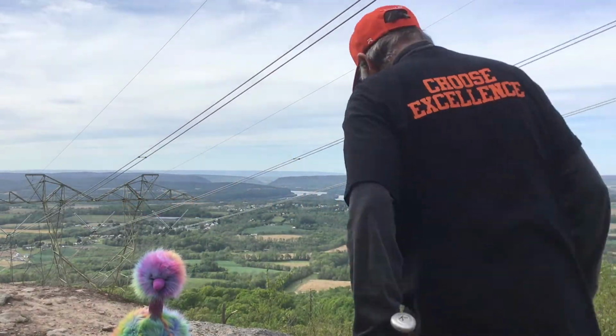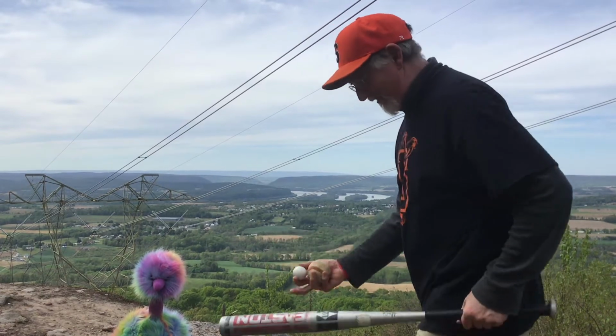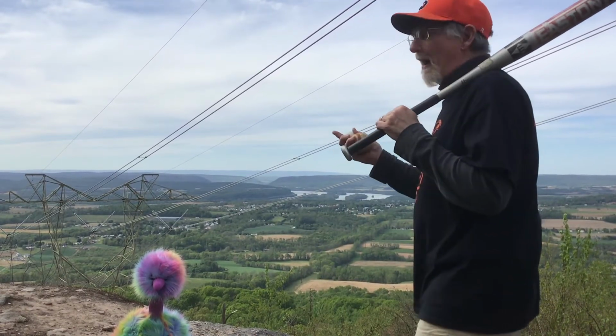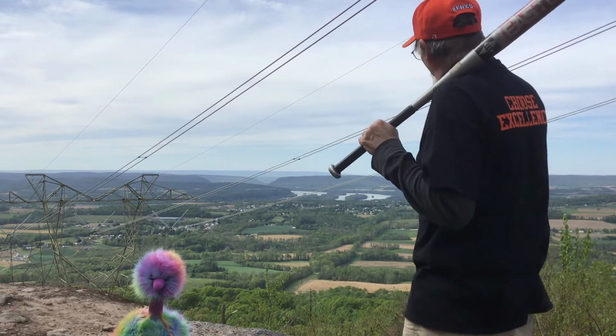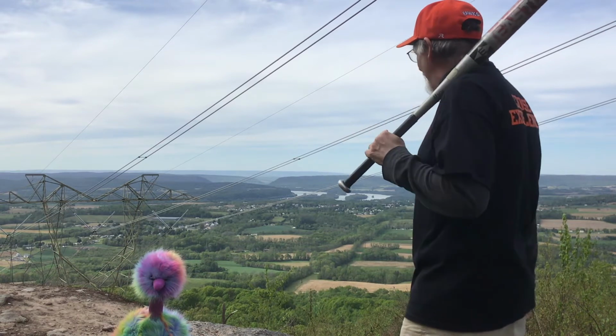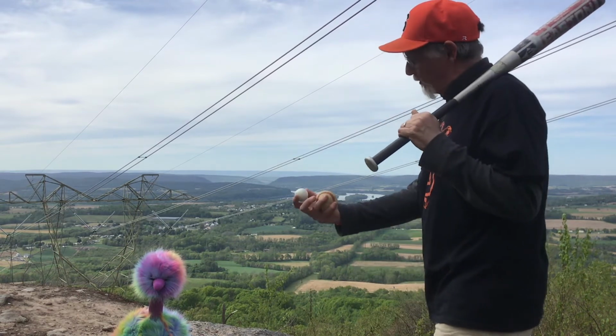Oh yeah, this is going to be fun. These guys are going to get some distance. This is where the Appalachian Trail and the power line cross each other, and that's Halifax over there. You ready, Bob? See which one goes the farthest?